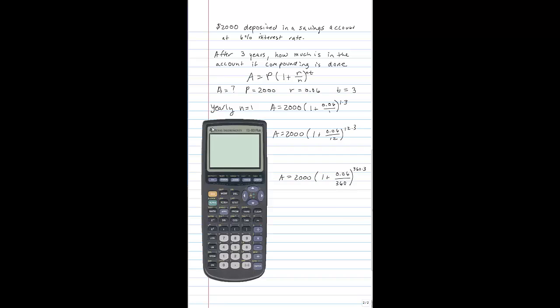Let's first look at what happens yearly. And I'm going to go ahead and bring my calculator up. We're going to start with the inside parentheses, 1 plus 0.06 divided by 1, and I'm going to hit enter. That gives me what's inside that parentheses. Now I'm going to raise it to the 1 times 3 power.